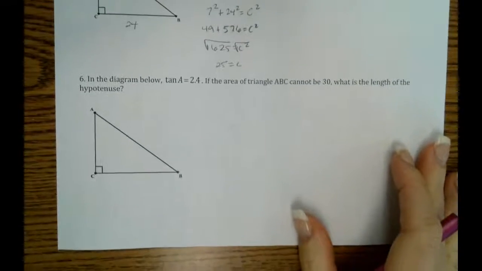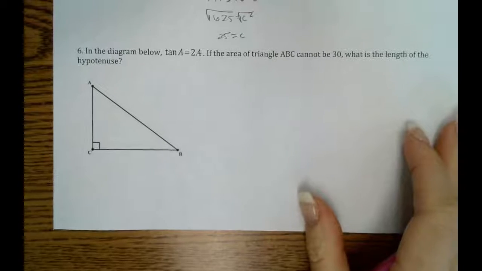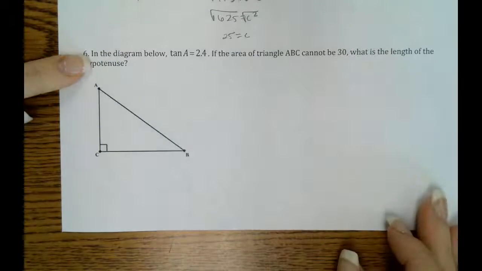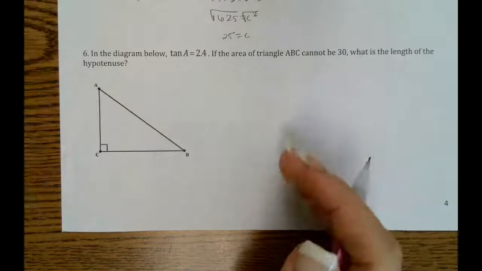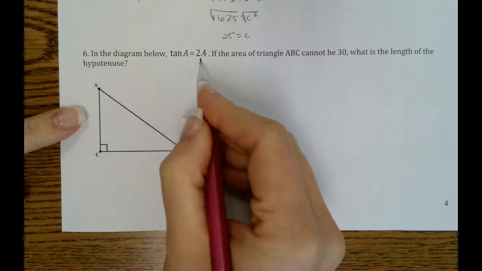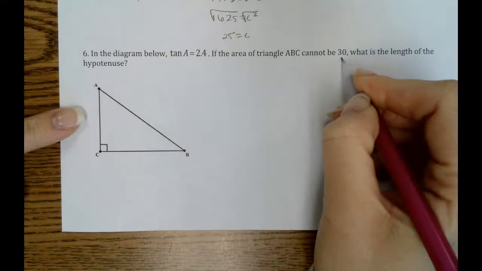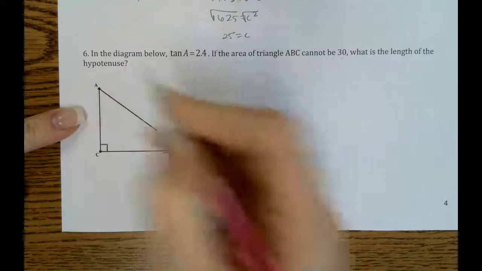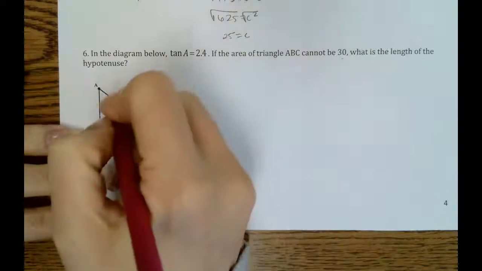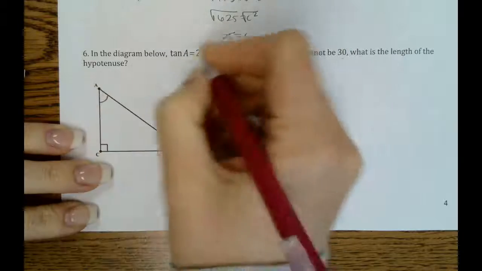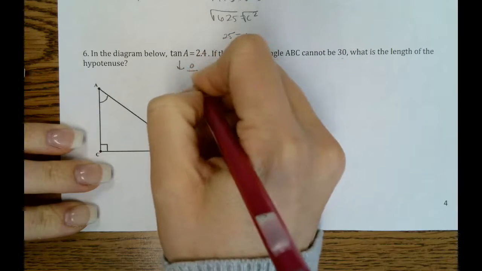Okay, last one is number 6 here. In the diagram below, tangent of A is 2.4. If the area of triangle ABC cannot be 30, what is the length of the hypotenuse? It's kind of interesting. Okay, let's start with the tangent of A. So tangent is opposite over adjacent.